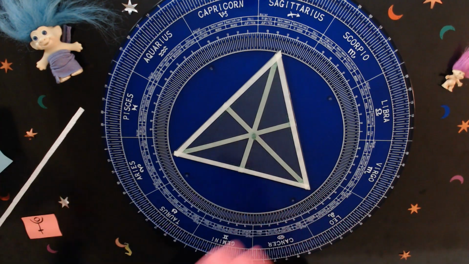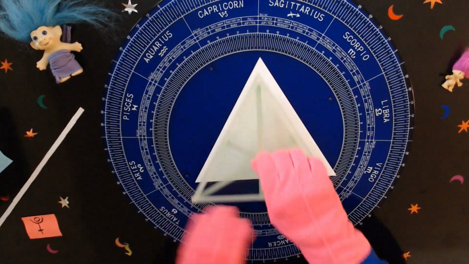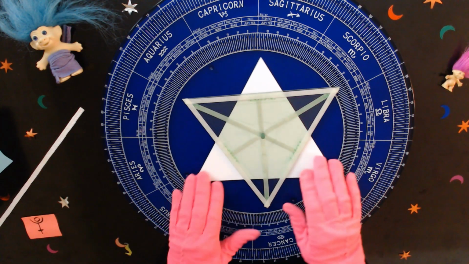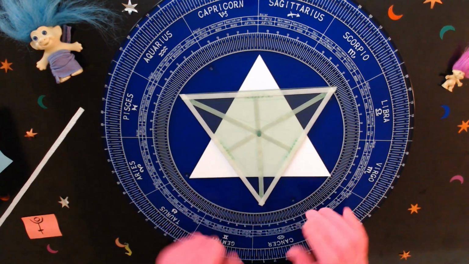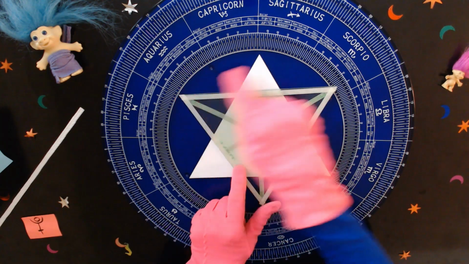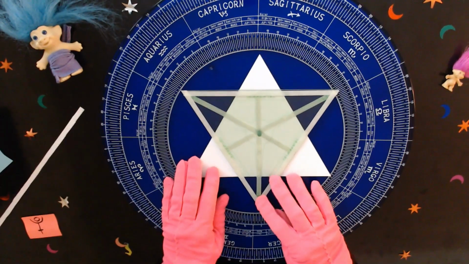Now, the sextile is that we take this and we literally just rotate this whole thing around. And there you can see we've got 60 degrees now between each one of these points. And this is also a Star of David.